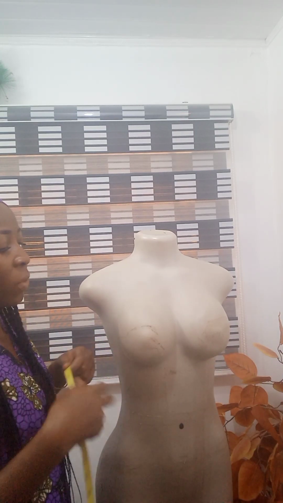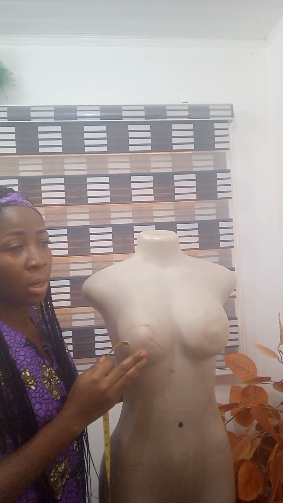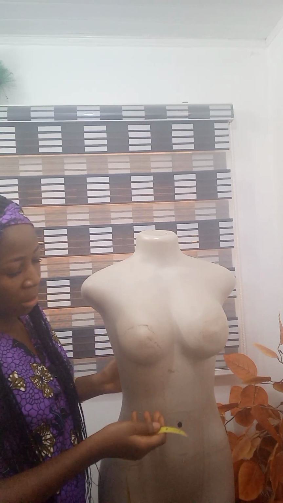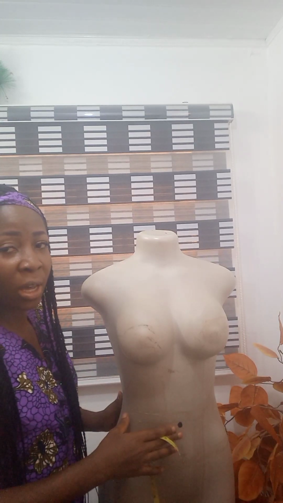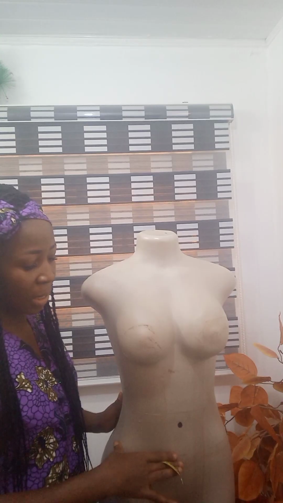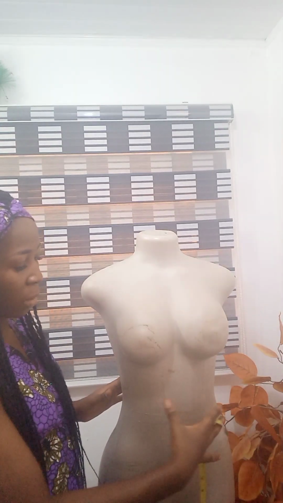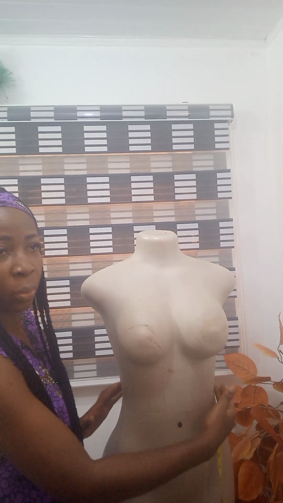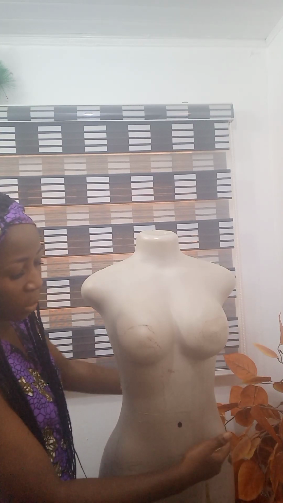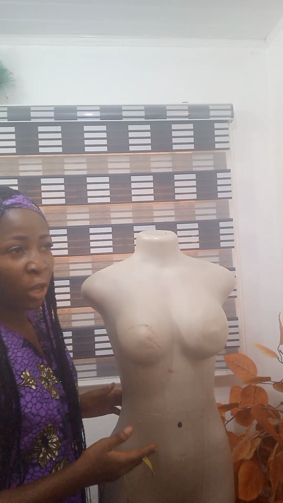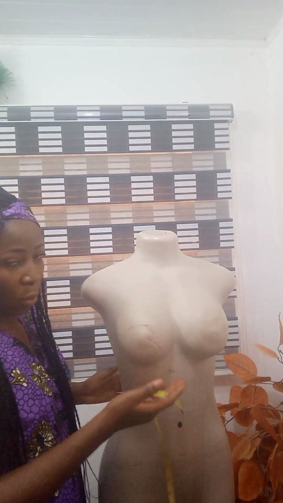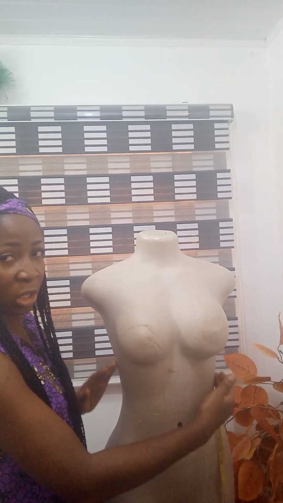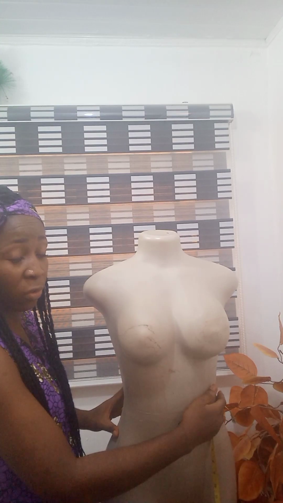Now the next measurement is your shoulder to upper waist. You can assume that the whole of this is your waist, but I want you to note something. Here we have what we call the upper waist and the low waist. The upper waist is where your waist is more narrow, about 1.5 to 2 inches above your belly button, while the lower waist is below your belly button, where your jean trousers or pants usually sit. That is the difference between your upper waist and your low waist. The upper waist is where the actual body shape lies.